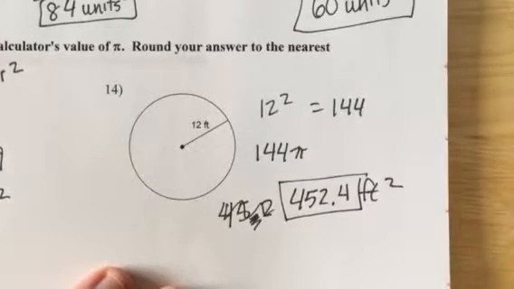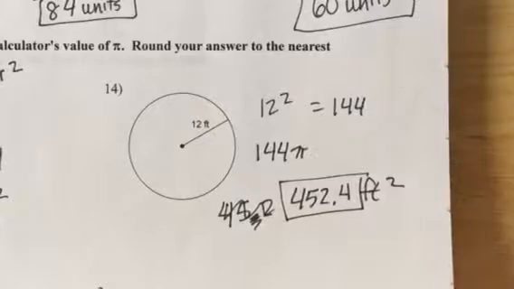All right, that's the end of the second page.